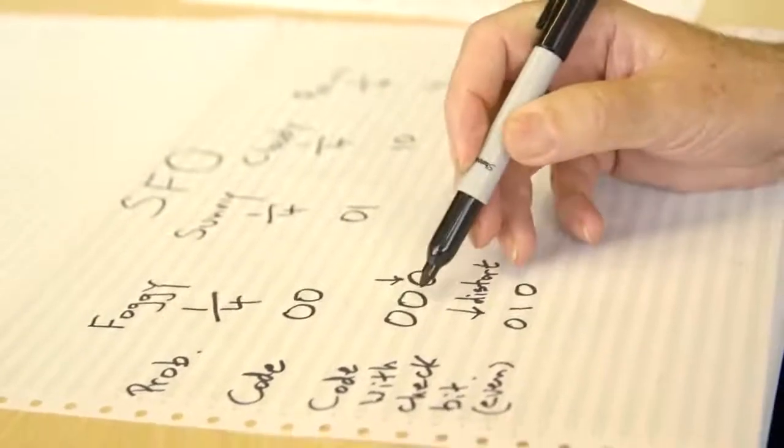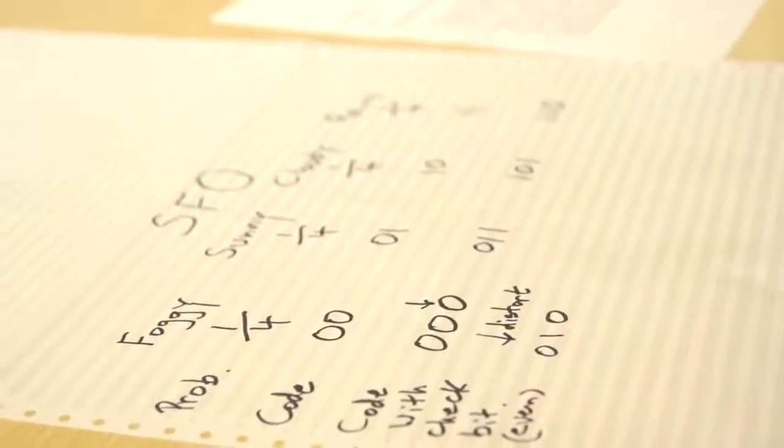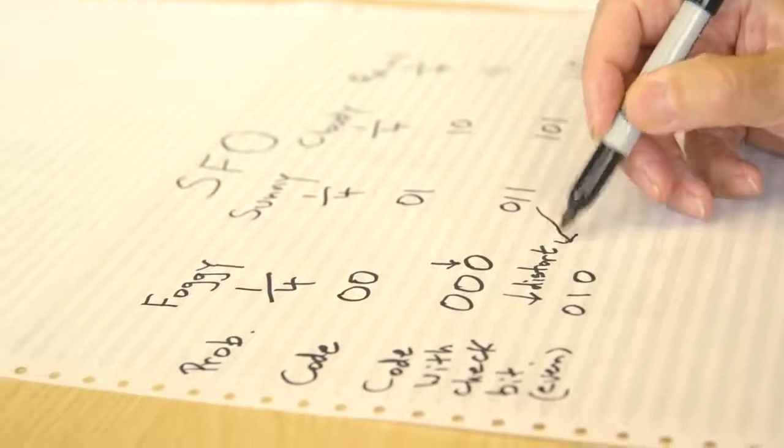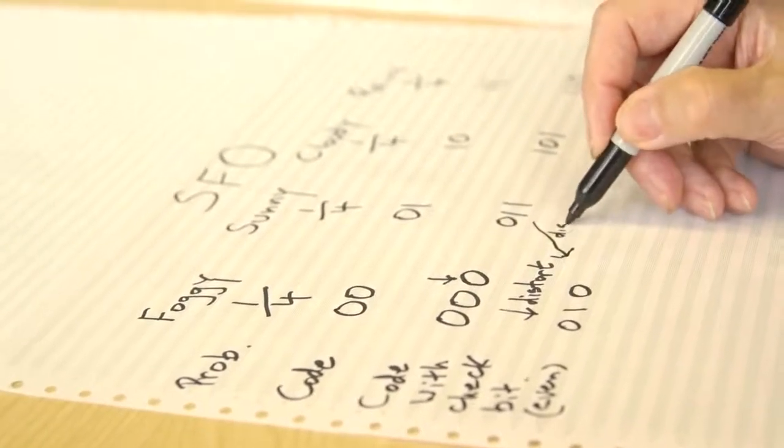The only trouble is that it can't tell you where the error occurred. Just consider the following. I have got 010 here by changing the middle 0 into a 1. But it could have happened that it came from this one via distortion.